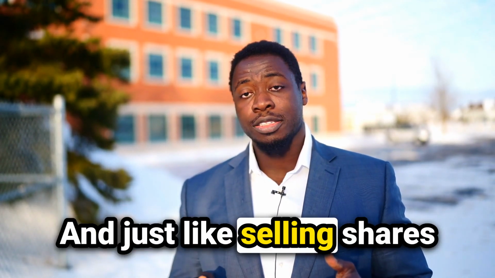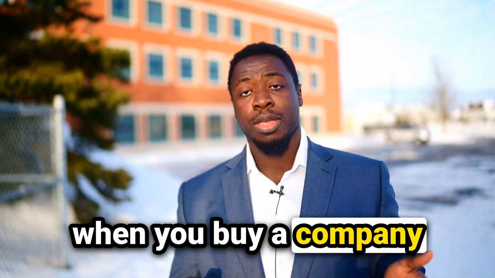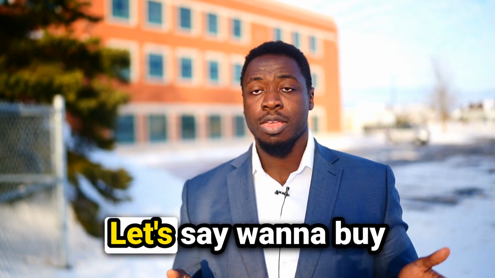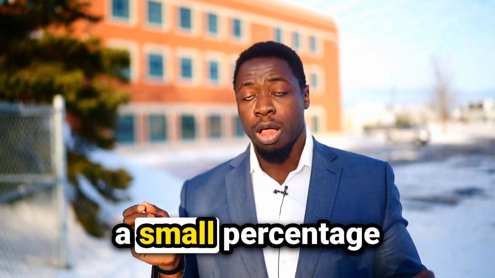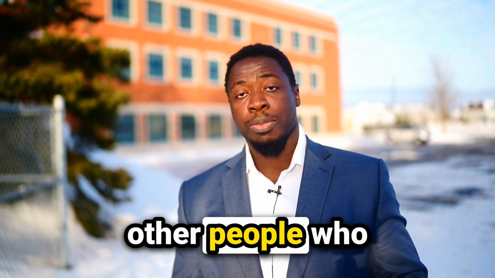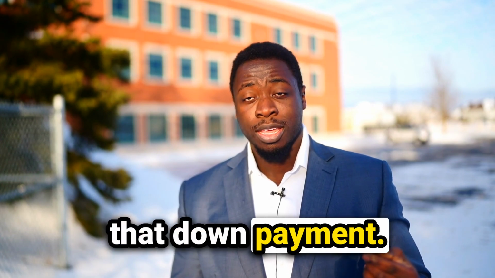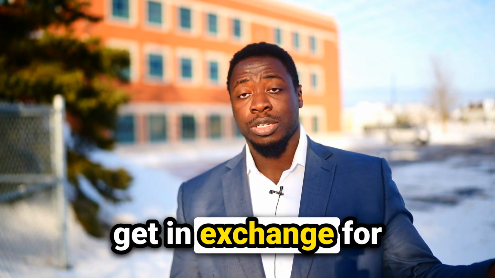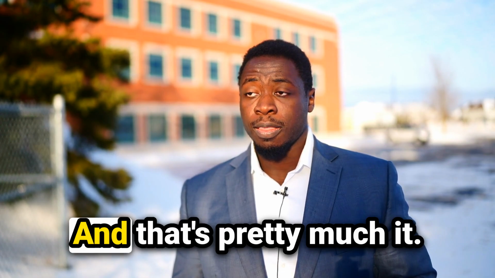It's just like selling shares in a company, because when you buy a company on the stock market, you buy shares in it. Let's say I want to buy Apple stock. I get a small percentage ownership of Apple. It's the same thing, but for the down payment. Other people get a percentage of that down payment, and that's what they get in exchange for working with you. And that's pretty much it.